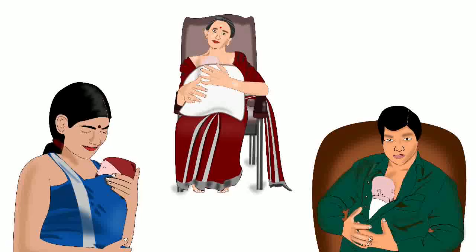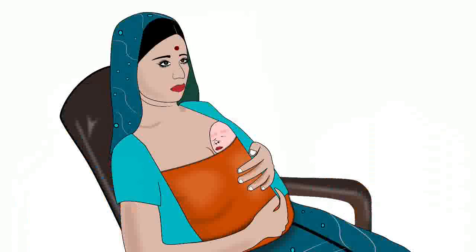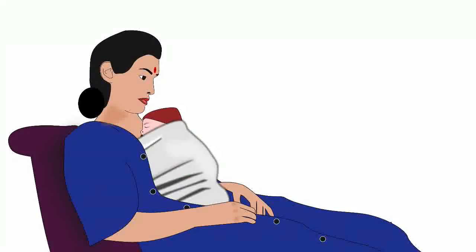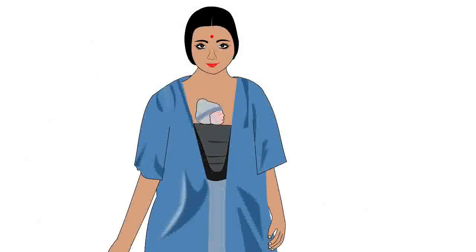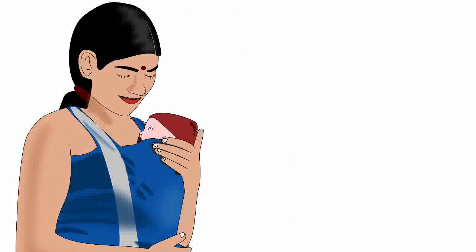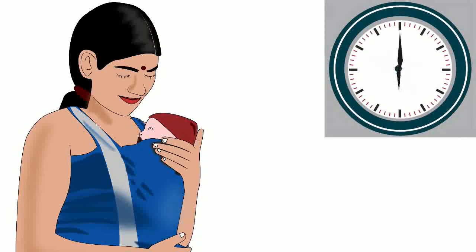Now, let us discuss the type of clothes the provider should wear during KMC. Clothes should be front open and lightweight. For example, a sari blouse or front open gown. Note that the KMC provider should wear this front open gown or blouse around the KMC wrap. Kangaroo bags or binders can be bought from the market as well. These are useful if KMC has to be done for an extended period.